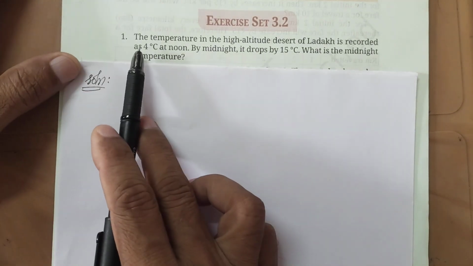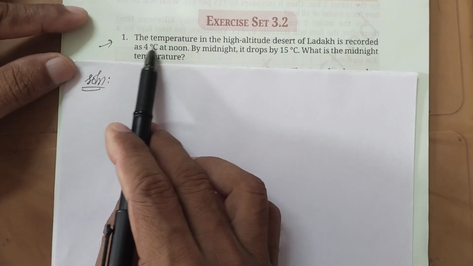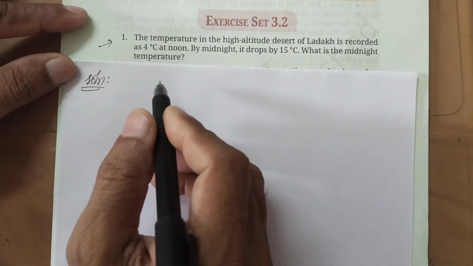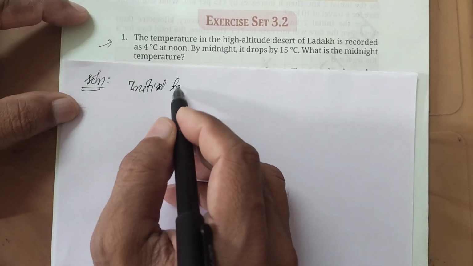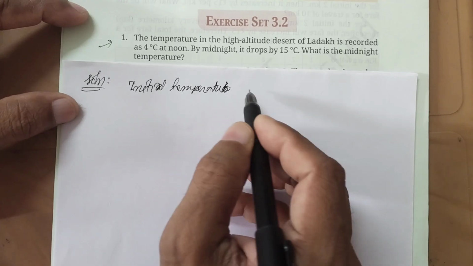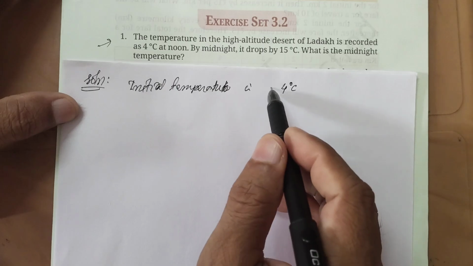Exercise 3.2, question number 1, solution. The question is like this: the temperature in the high altitude desert of Ladakh is recorded as initial temperature. Initial temperature is 4 degrees centigrade. It is positive 4 degrees centigrade.